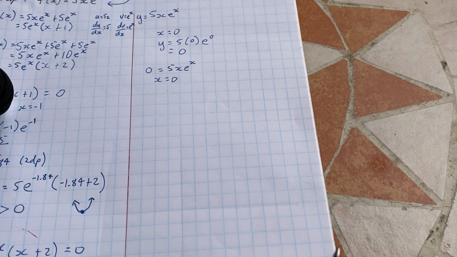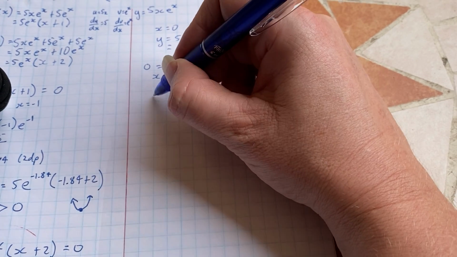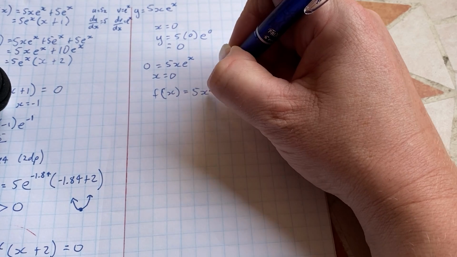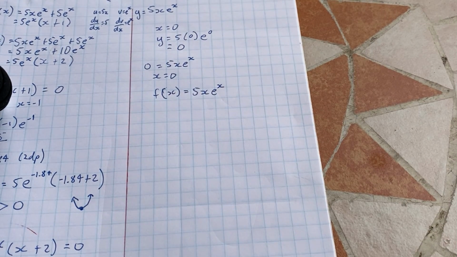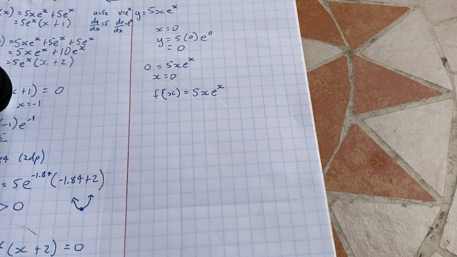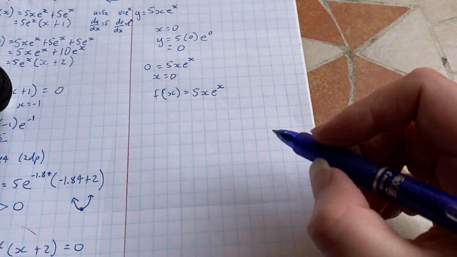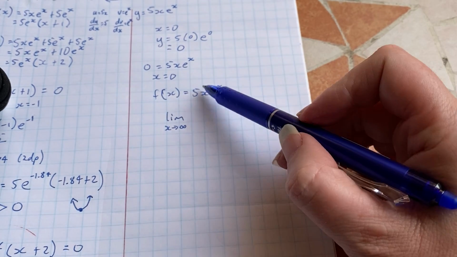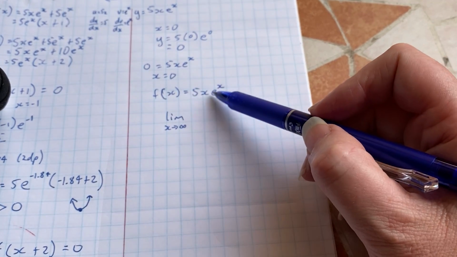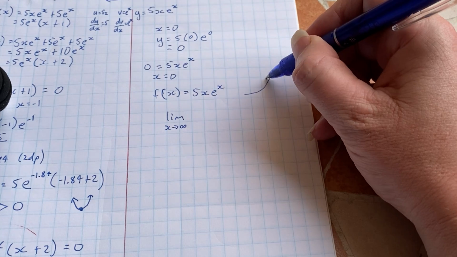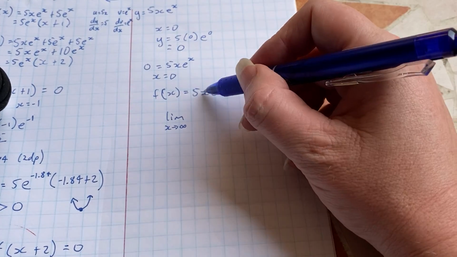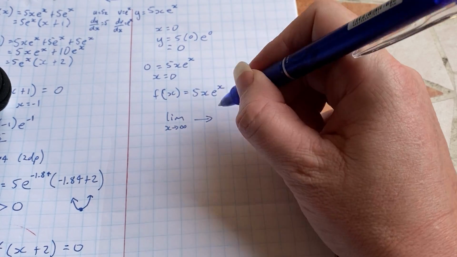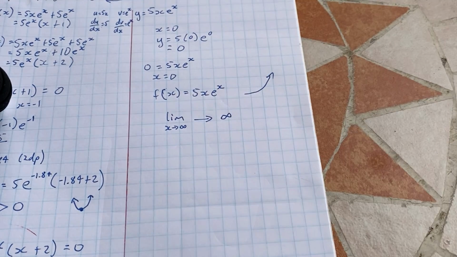Okay, asymptotes. So I'll just write our function again. f of x equals 5x e to the x. Now what we're going to do to find asymptotes is think about what happens when x gets bigger firstly. So the limit as x goes to infinity. If you think about this function, e to the x gets really big, x gets big. So it's a big thing times a really big thing. That's going to get really big. It's going to go to infinity.